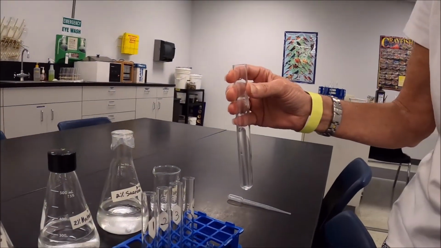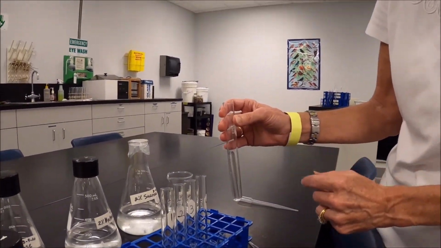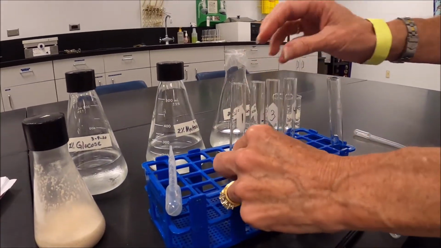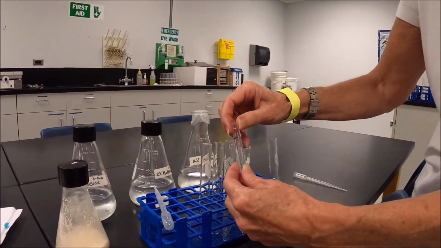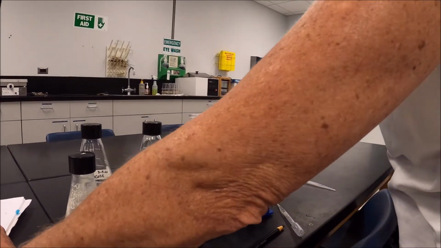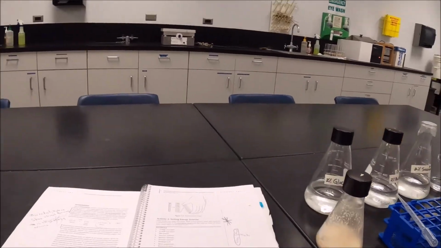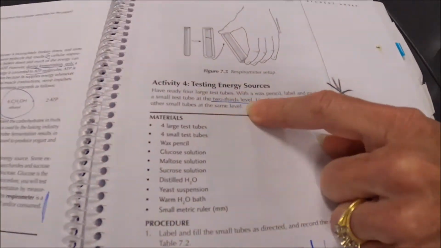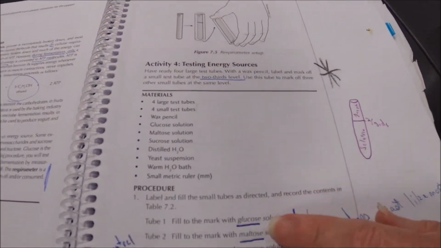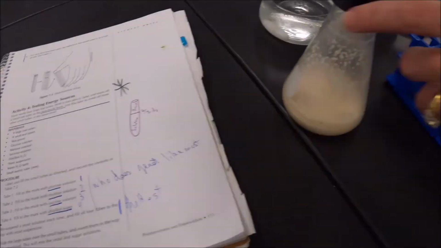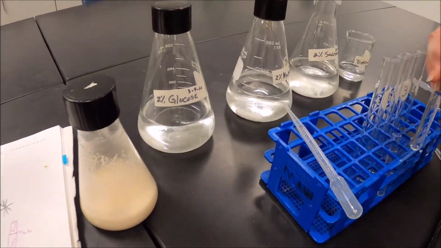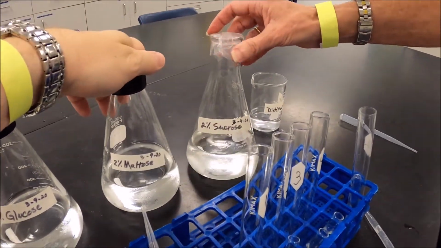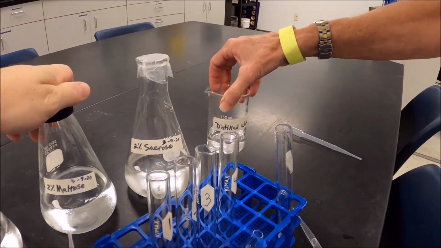We did this for practice, and then we have the respirometers we're going to make. I've put sugar 2/3 of the way. You can see in your procedure on page 111 in your lab book. Up at the top, it tells you to mark that 2/3 and then fill to that mark with the sugar. So we've got glucose in the first one, maltose in the second, sucrose, and then distilled water, our control.